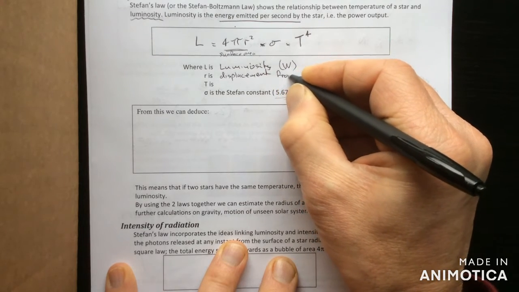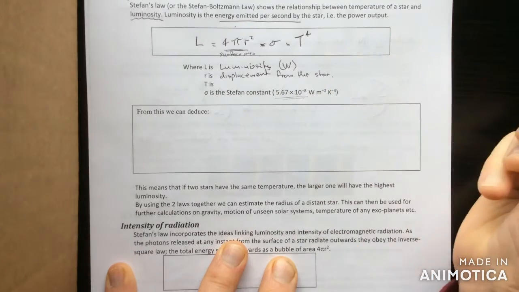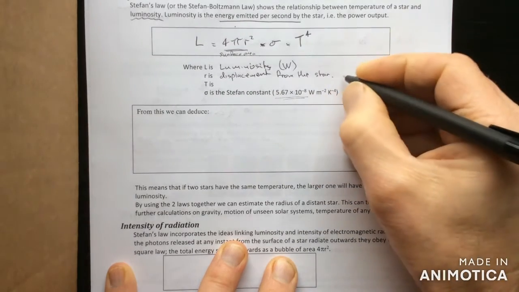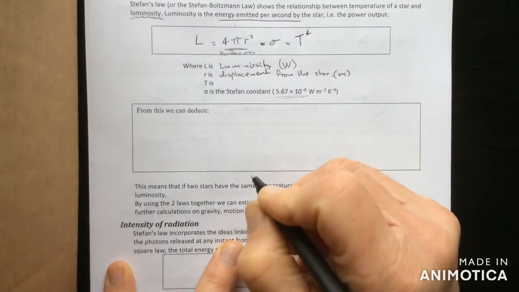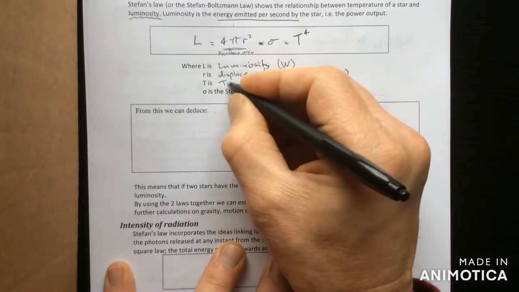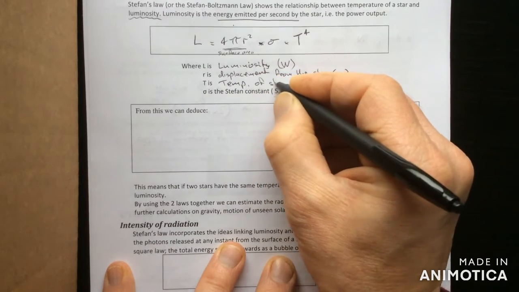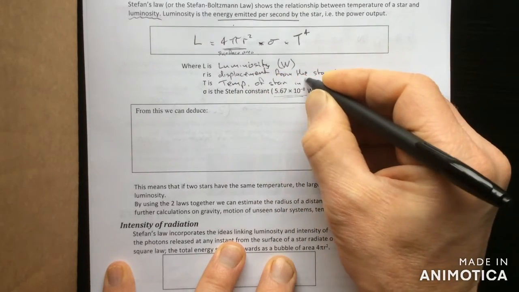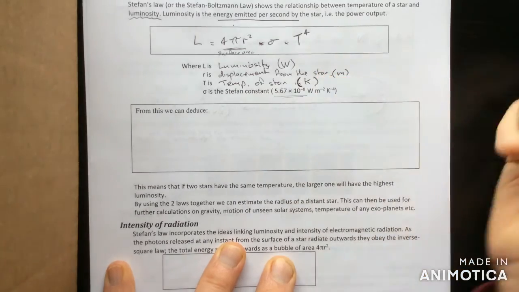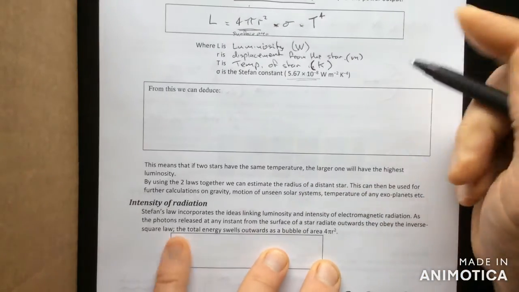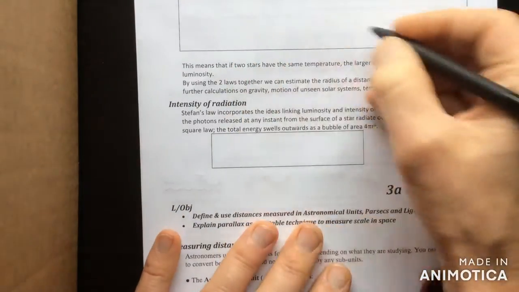Displacement from the star, in proper units, meters, because we have meters down here. And T is the temperature of the star in Kelvin. Oh, excuse me, I don't know why I put that in. So Kelvin. Now, that gives us interesting things.